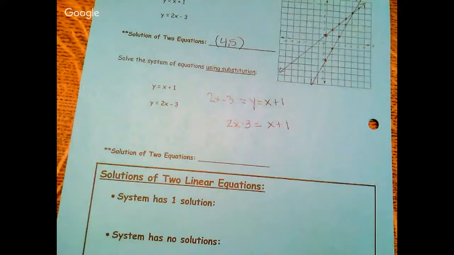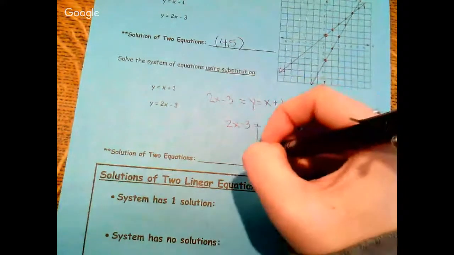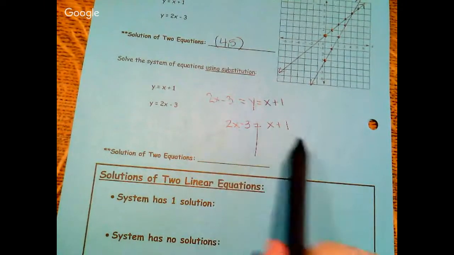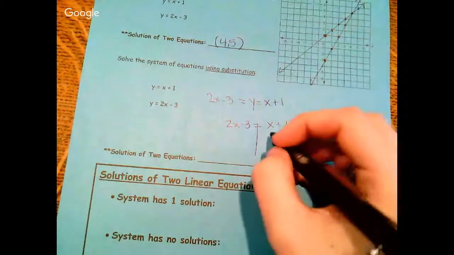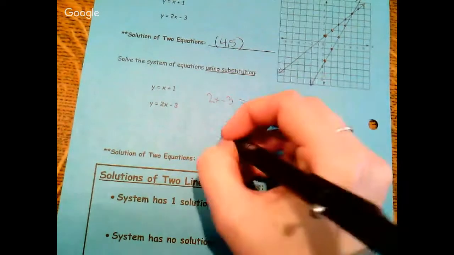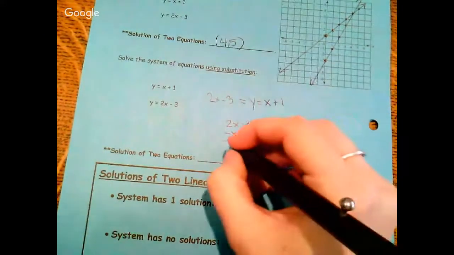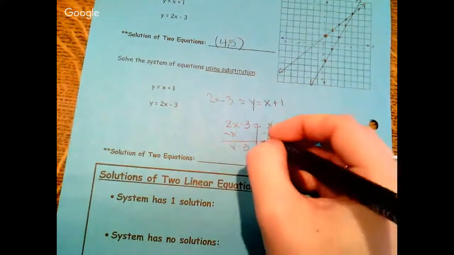So let's drop our line for our solution, right? Now, we have a couple of things going on. The first thing we have to do, remember, is to get rid of the x. So we're going to subtract x from both sides. Now we're left with x minus 3 equals 1.